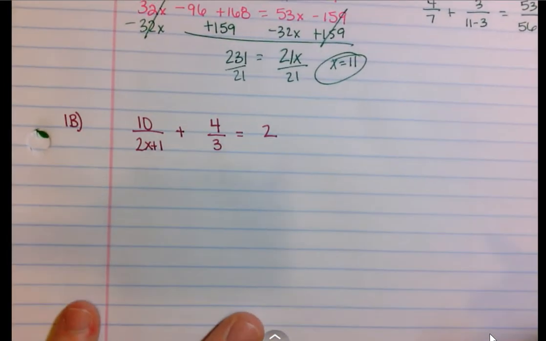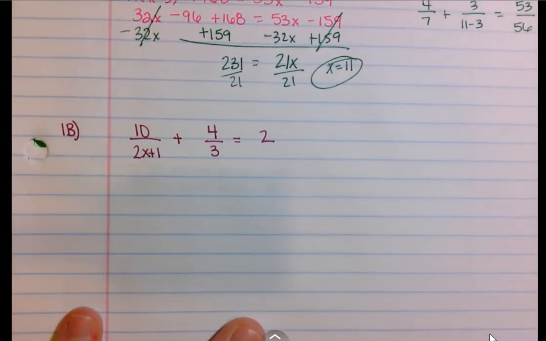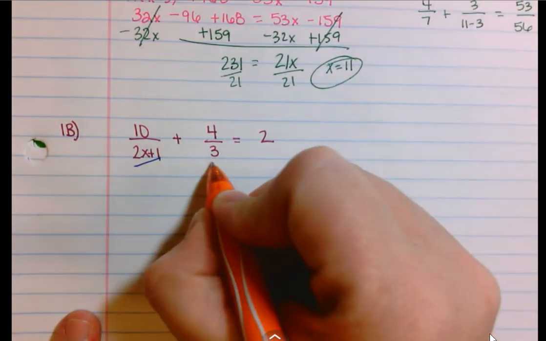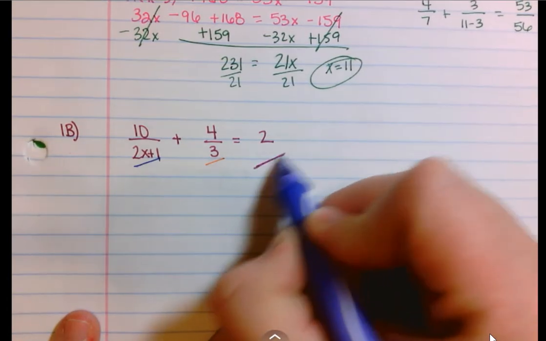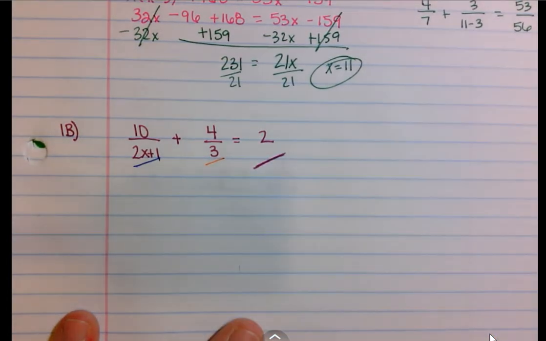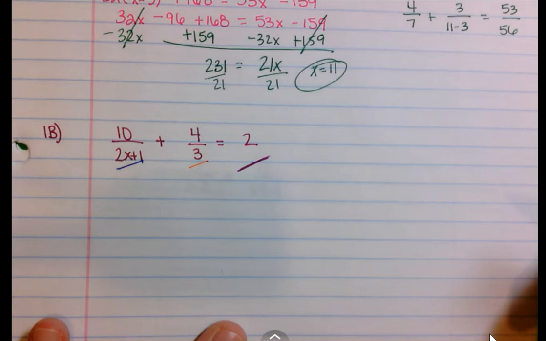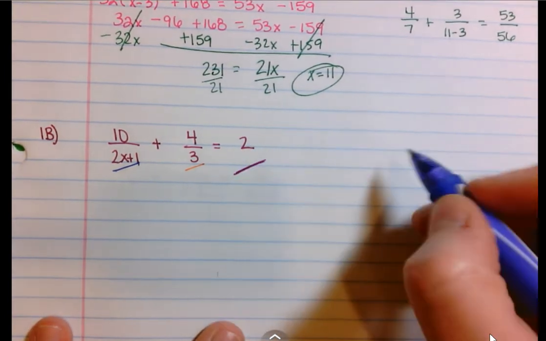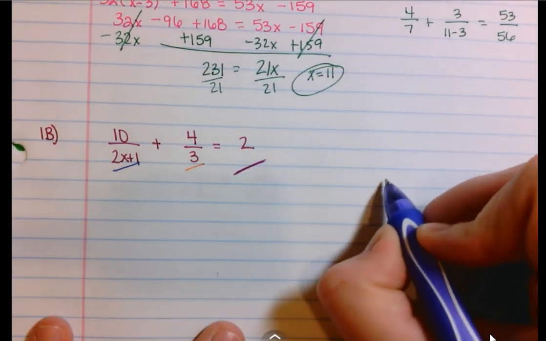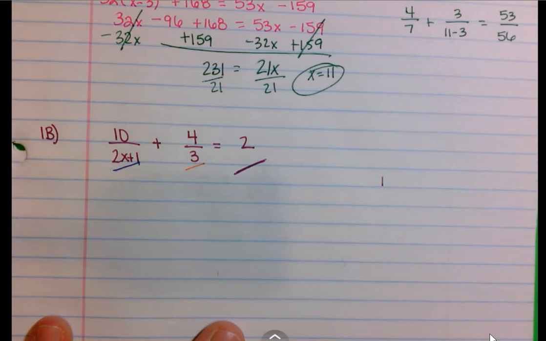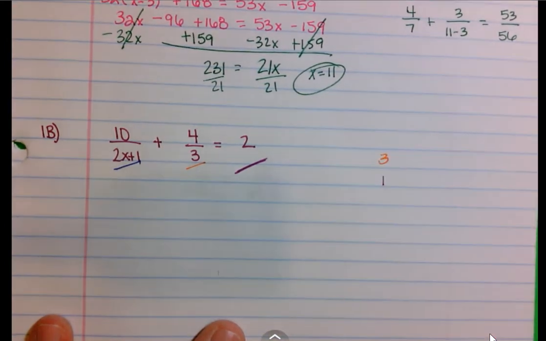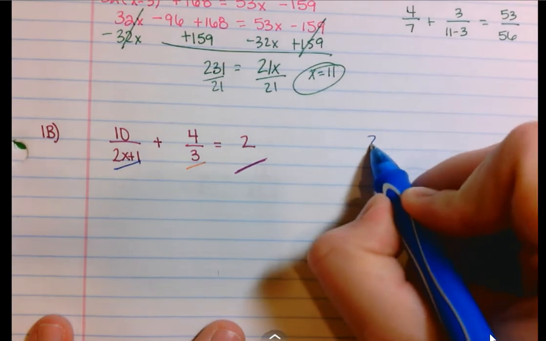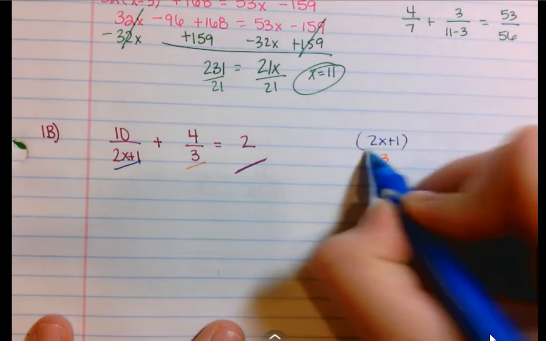So 1b, LCM. So I have my first, second. I know this purple is really kind of hard to see, but third. So with that, I'm going to write down, if it's divided by 1, it's 1. So I have 1. I have a 3. And I have a 2x plus 1.